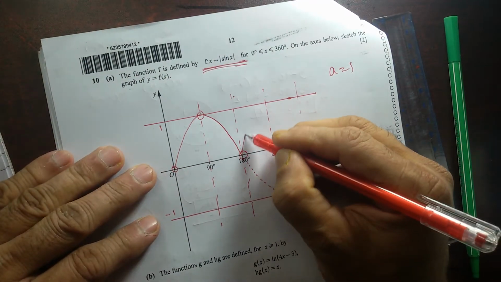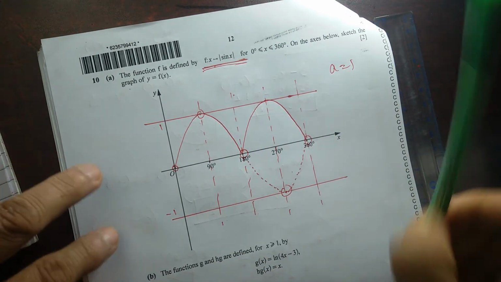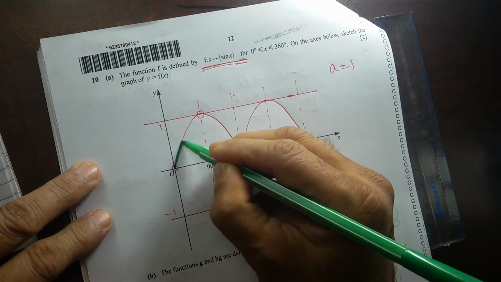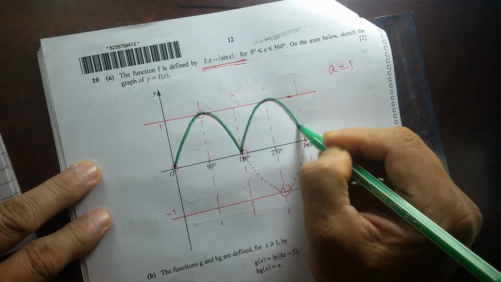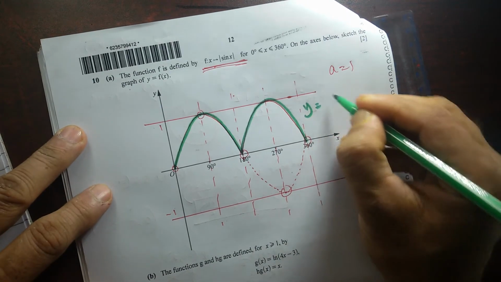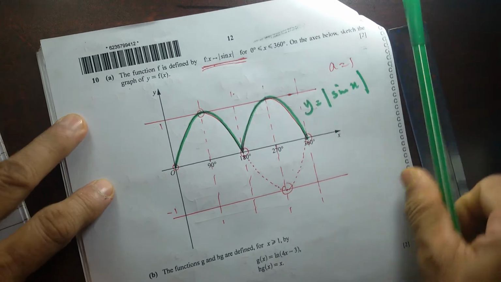So the graph originally is going to be changed and be like this. I'll just use the green color to show you how this graph is supposed to look. It's supposed to be like that, and that's y equal to the absolute value of sine x. Done. Okay, now next one.